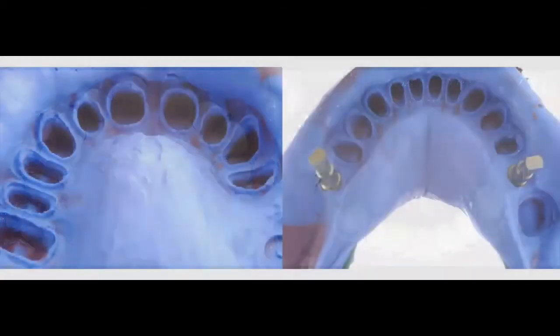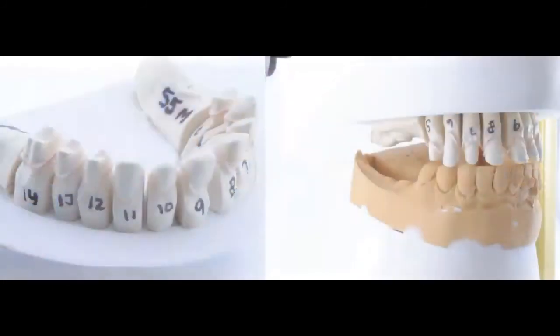So for that specific case, what we're doing here is that now we got our final impression, and once we get our final impression, we mount our cast. I'm not going to go through that, but you all know that this needs to be done and how it's done. Now you can see that I have my upper cast fabricated against my temporaries on the lower. You can see this is now all the restorations.